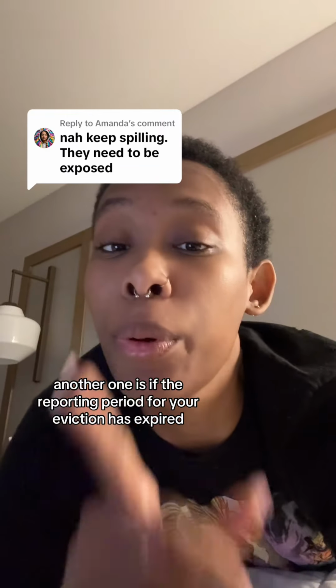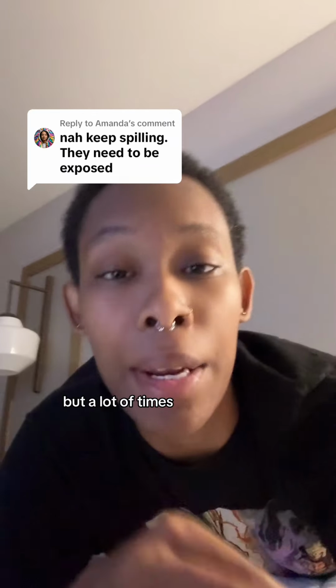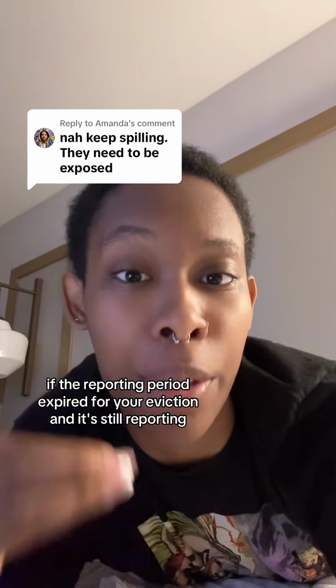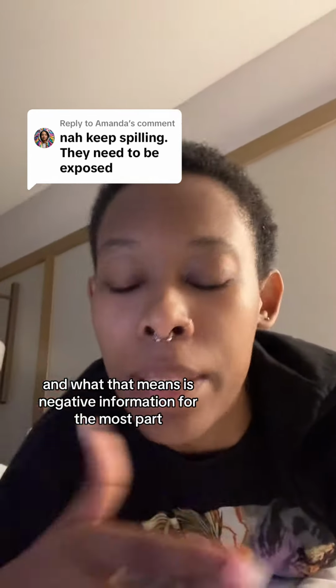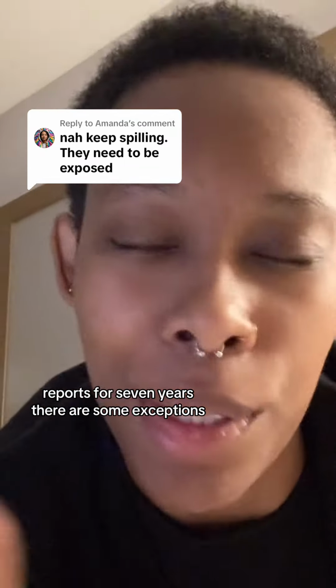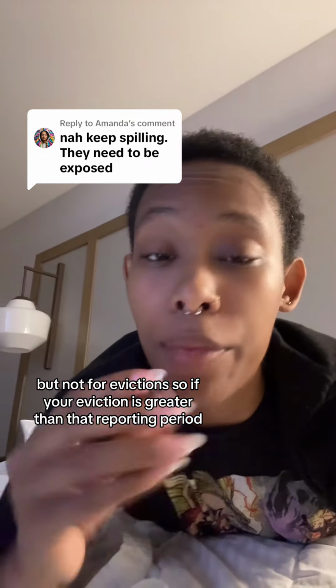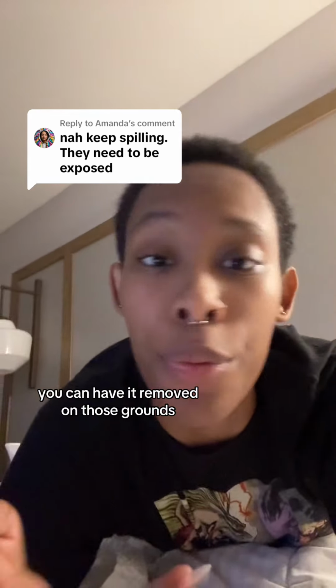Another one is if the reporting period for your eviction has expired. This doesn't happen often, but a lot of times if the reporting period expired for your eviction and it's still reporting, you can have it removed. And what that means is negative information, for the most part, reports for 7 years. There are some exceptions, but not for evictions. So if your eviction is greater than that reporting period, you can have it removed on those grounds.